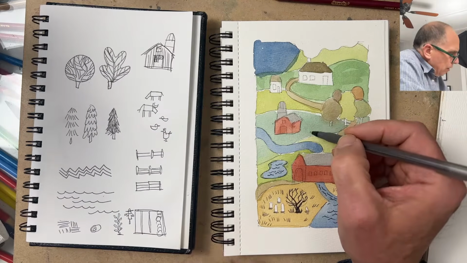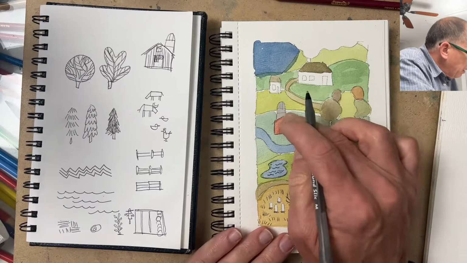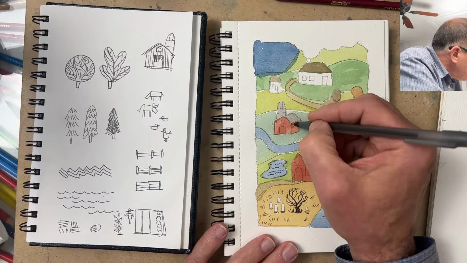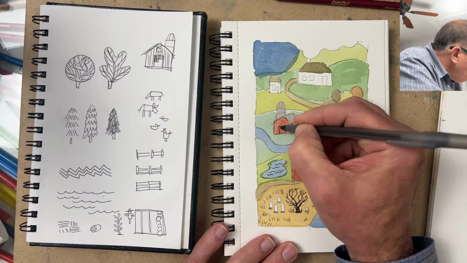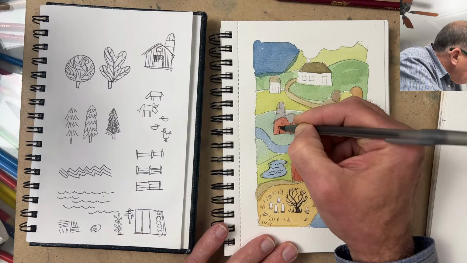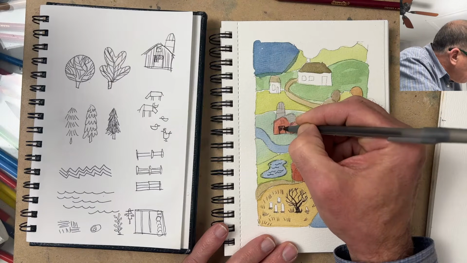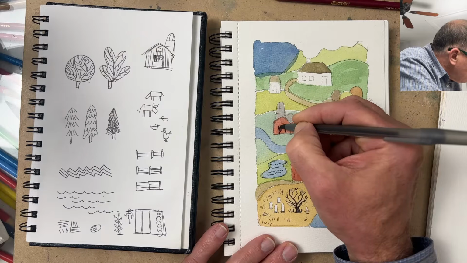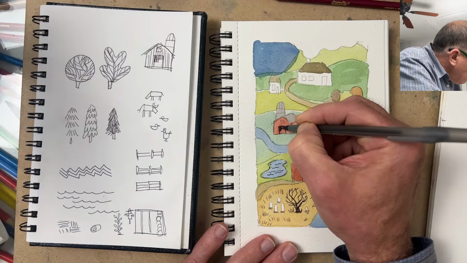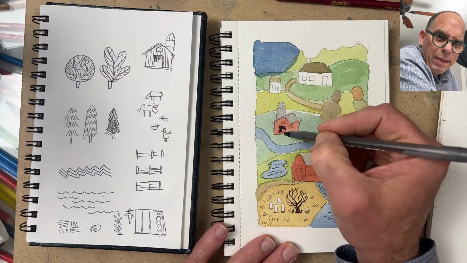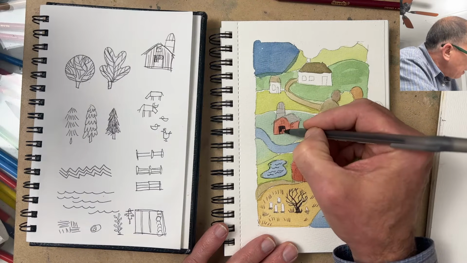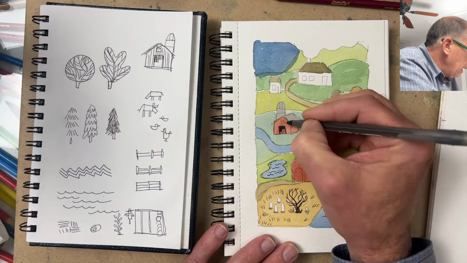This is interesting. Let's jump up here to our barn. First thing I want to do is define my opening here, and then I'm not going to fill that completely in. Look what I just did there. I kind of made an interesting silhouette, like maybe there's something on the inside of the barn, and I can add some stripes to that, you see?